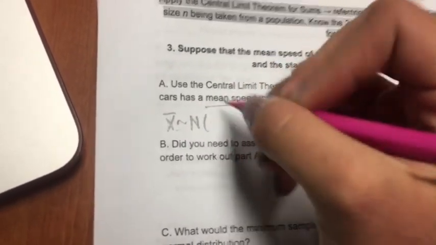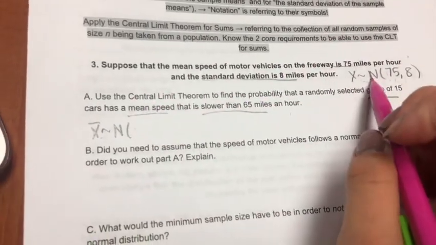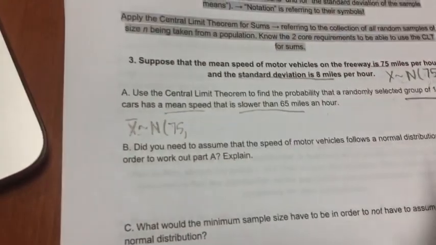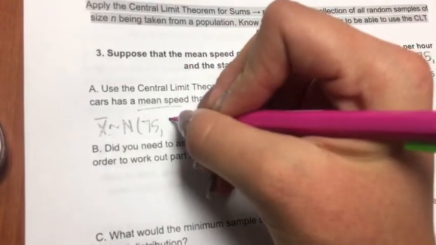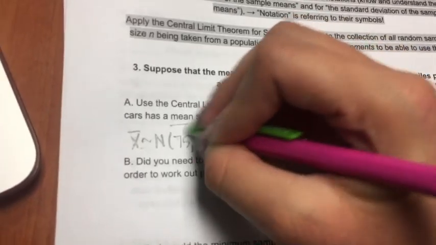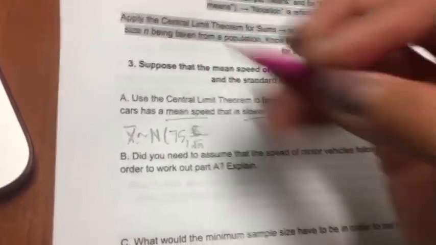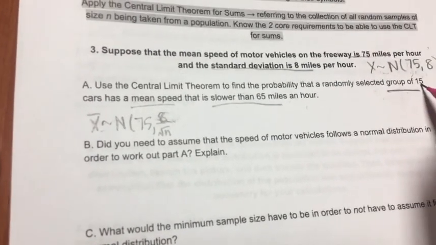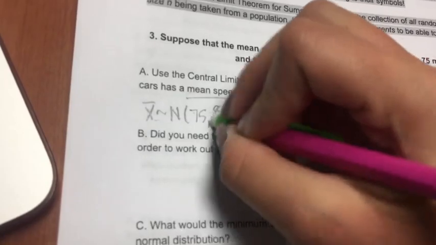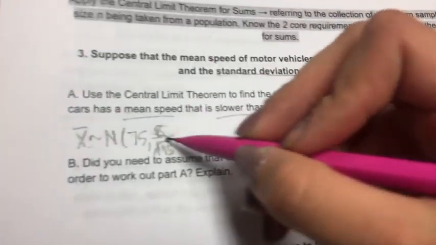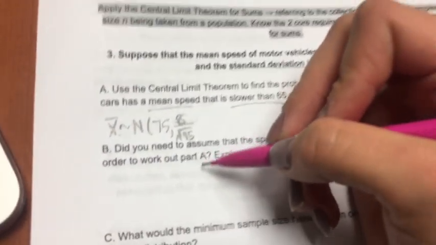You still keep your same mean as before. The old one was 75, so the new one is still going to be 75, but you're going to have a new standard deviation. And that's going to be the old standard deviation divided by the square root of n. Your old standard deviation was 8, so the 8 goes in place right there. And then your n is your sample size. They're telling you that your n is 15, so the 15 is going to replace the n. So your standard deviation is going to be 8 divided by the square root of 15.